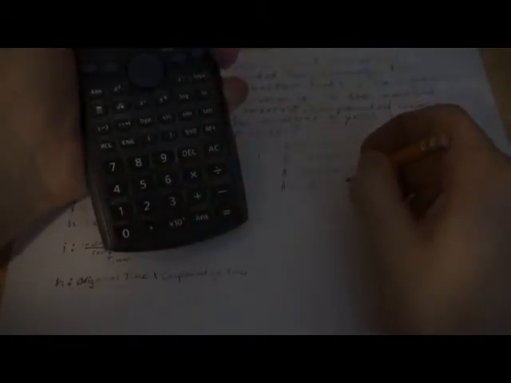Plug that into our calculators. 6,200, my apologies, multiplied by 1.159693418, which will equal 7,190.099192. However, because it's money, we only have to round to the second decimal place, which in this instance will lead us to $7,190.10. Okay, so that was part A done.